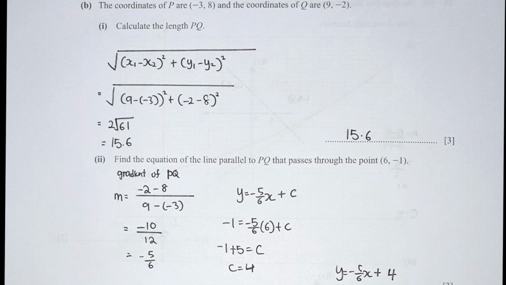Find the equation of the line parallel to PQ that passes through the point 6, negative 1. The keyword here is parallel. So all you need to do is identify PQ's gradient, then transfer it over to y equals negative 5 over 6x plus c. To find c, you need to substitute the point it touches, which is 6, negative 1, into the respective places. You get c's value as 4. So your final answer will be y equals negative 5 over 6x plus 4.